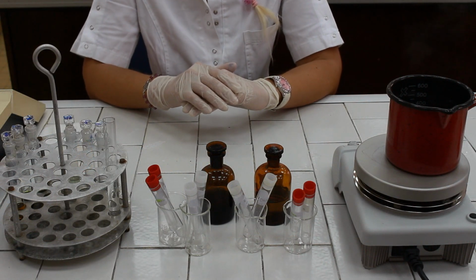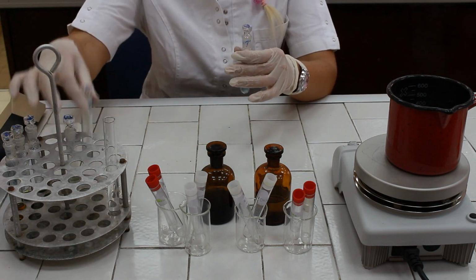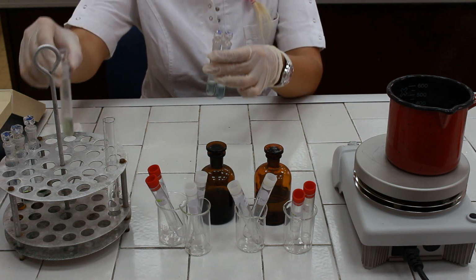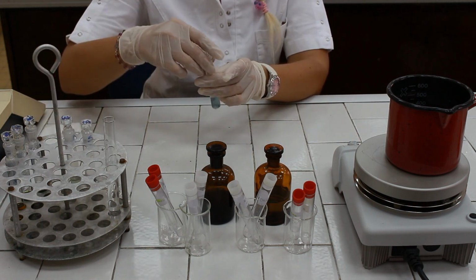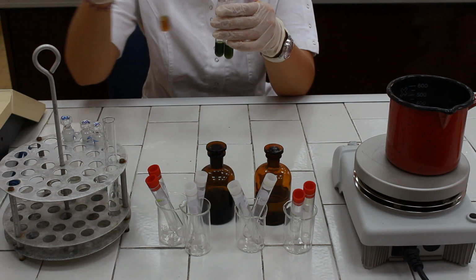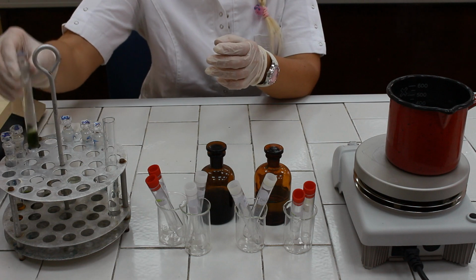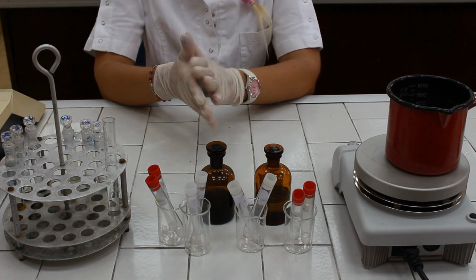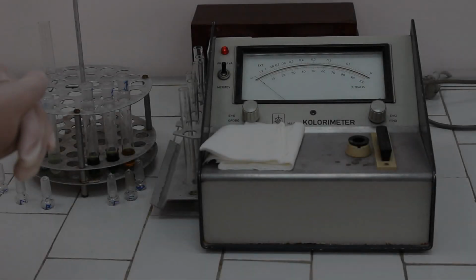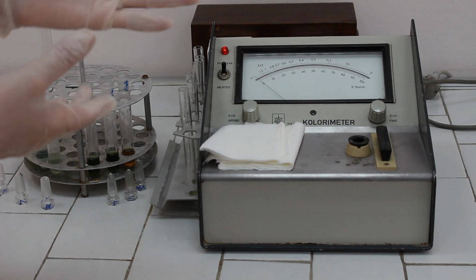After boiling and then cooling down the test tubes to room temperature, we can notice the formation of a blue-colored complex for the determination of DNA concentration and formation of green-colored complex for RNA determination. Now we can read the absorbances using photometer and red filter. Absorbances are read using the photometer and using the red filter.